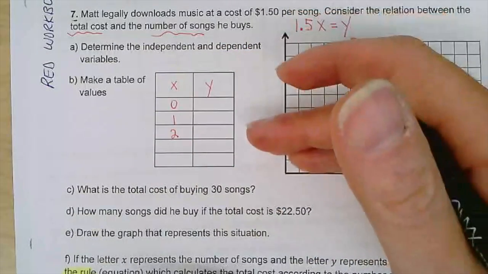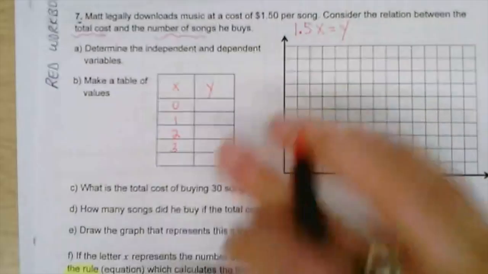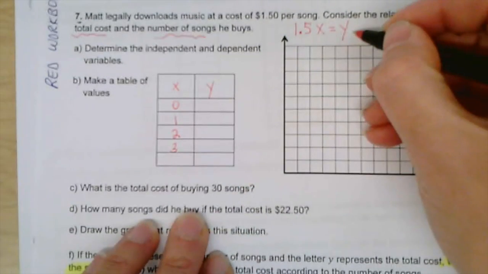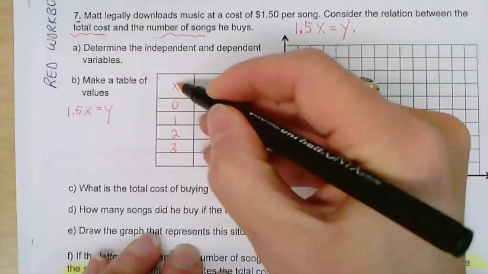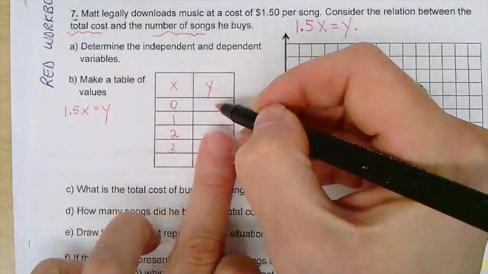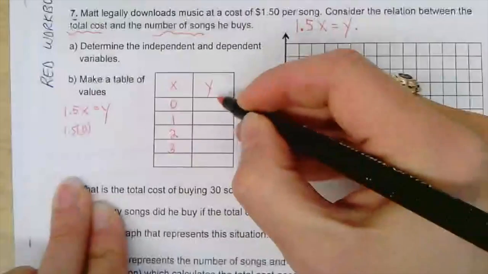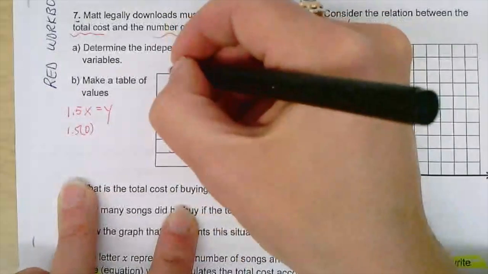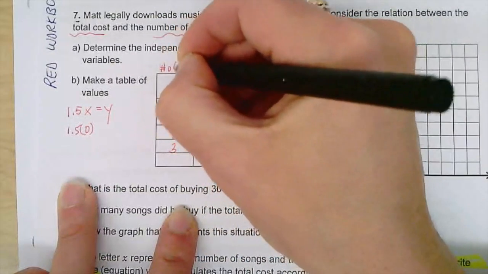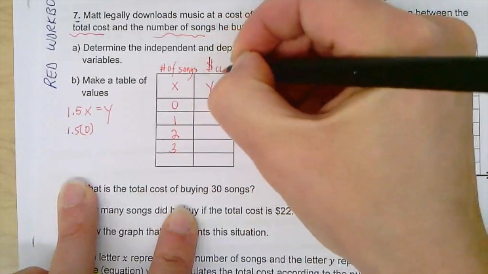And really, that's all you need to find the rule and to be able to graph. I'll go one further. So I'll have 4 coordinates. And I'm going to take this rule, bring it here, 1.5x equals y. And I'm going to replace the x and see what the y comes out to be. So if I have no songs, it's going to cost me how much? $0. Here we're talking about number of songs. And here we're talking about money, the cost.